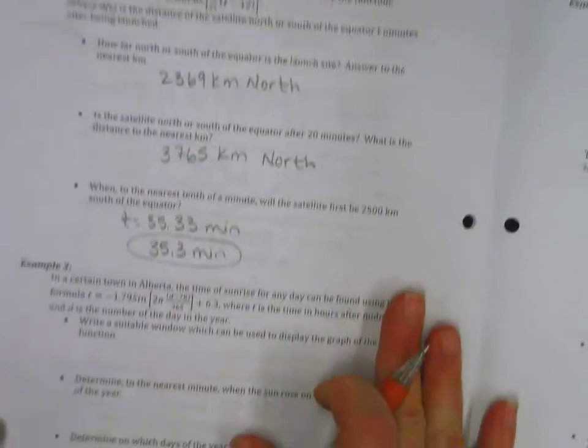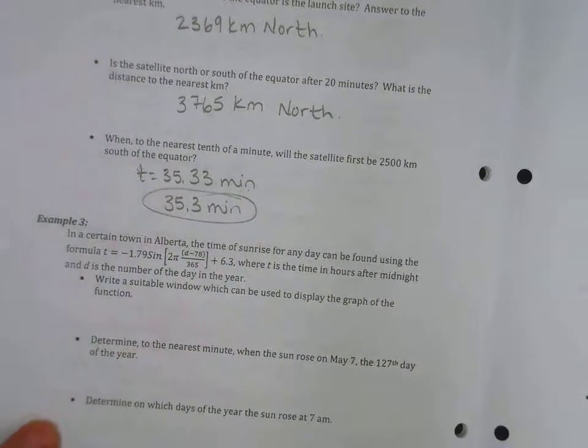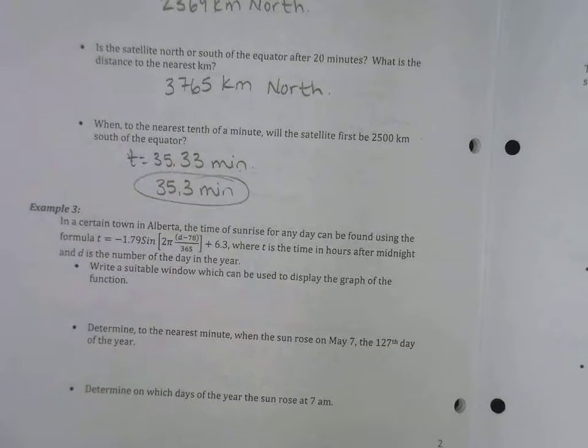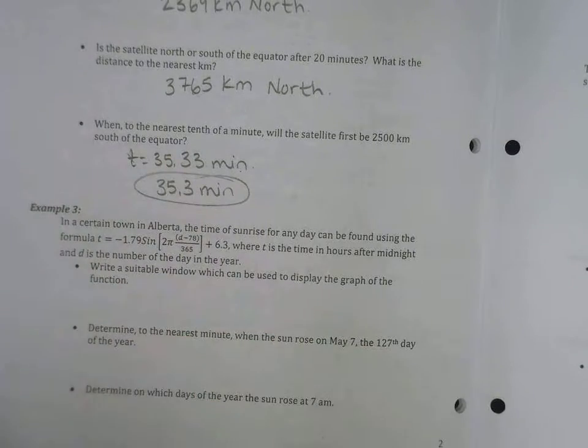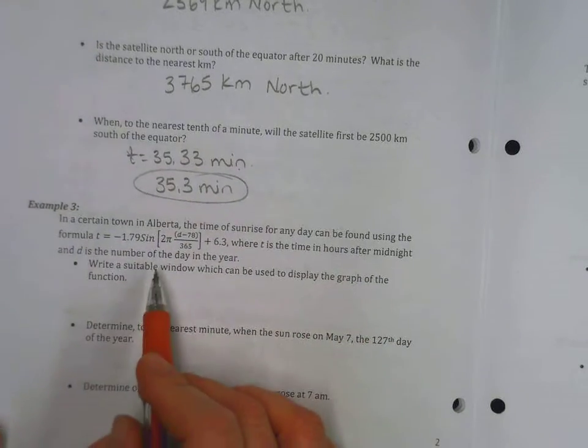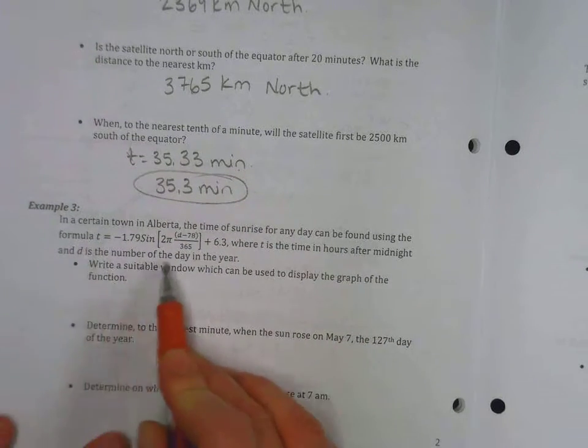Okay. All right, and then lastly, last question. In a certain town in Alberta, the time of sunrise for any day can be found using the following formula, where T is the time in hours after midnight and D is the day number of the year. All right, so we're talking about sunrises. Okay, so again, write a suitable window which can be used to display the graph. Okay, so D represents the day number of the year.